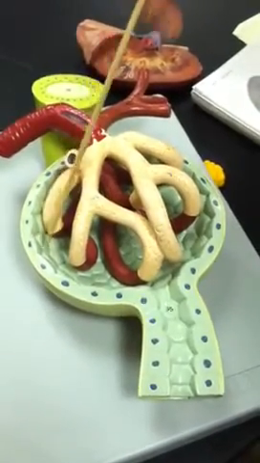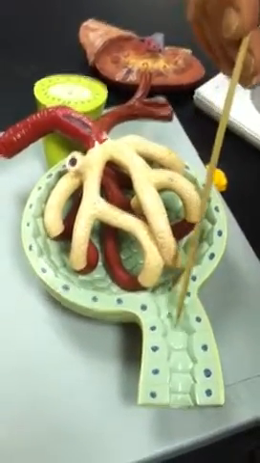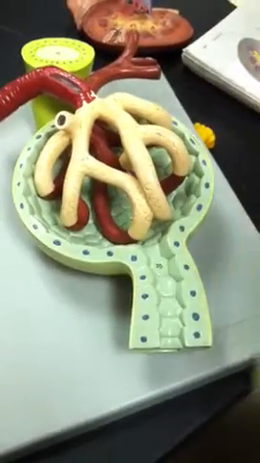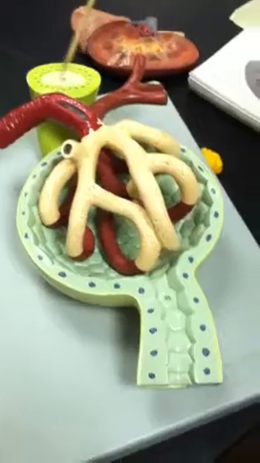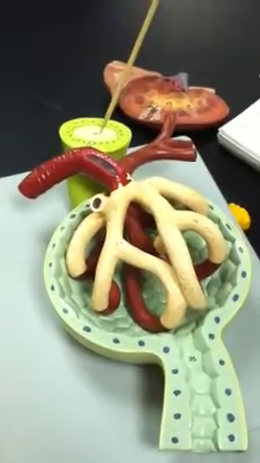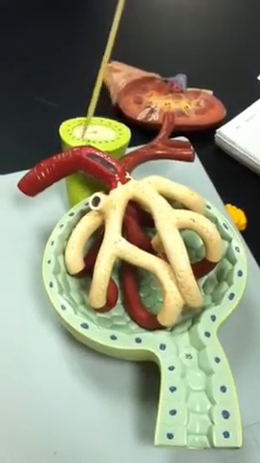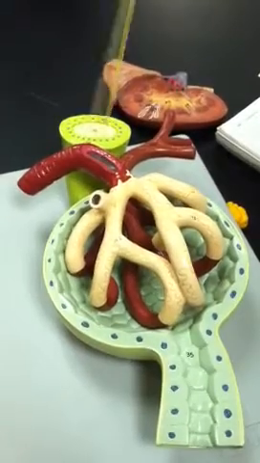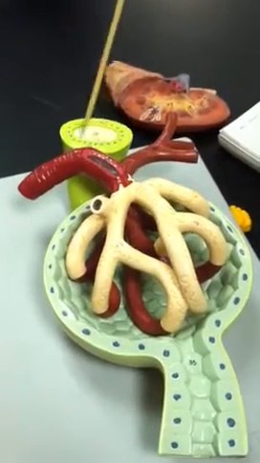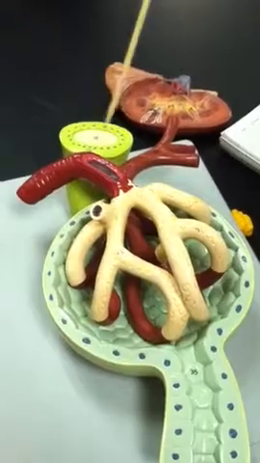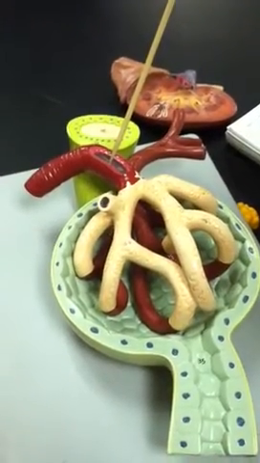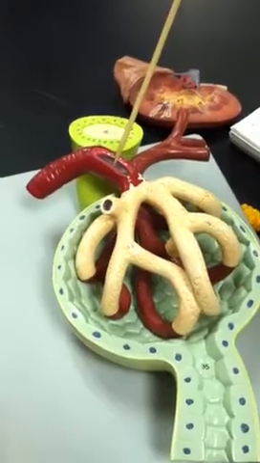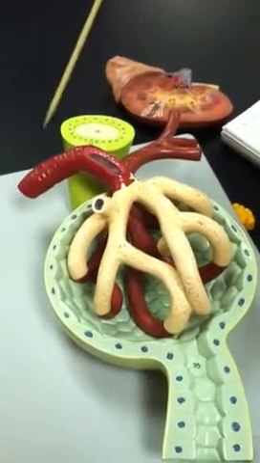Then we're going to filtrate out, push down the proximal convoluted tubule. It's going to go down into the medulla, come back up, and come right back around. This is your distal convoluted tubule. If I pointed to here and said, what are these specialized cells called? You would say macula densa. If I pointed to here and said, what are these specialized cells called? Those are your JG cells, juxtaglomerular cells.